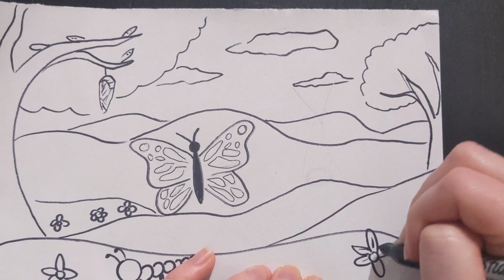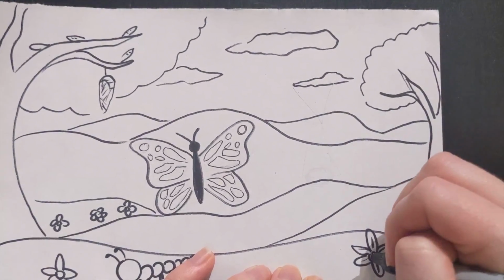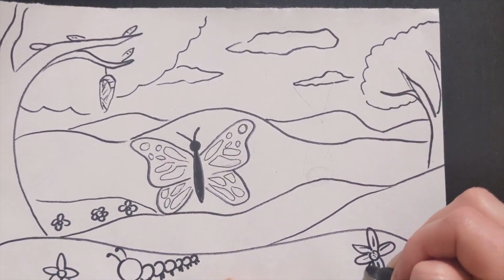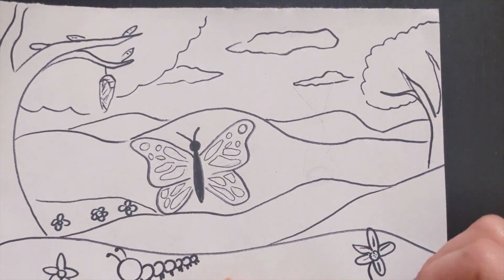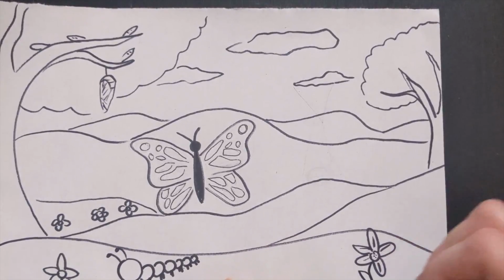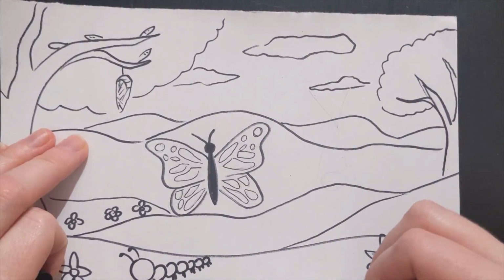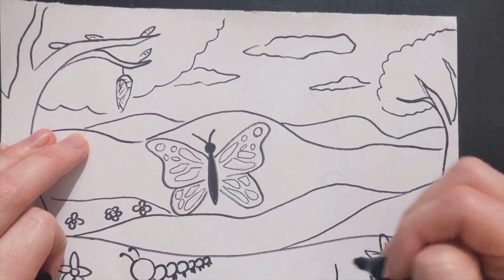And if you'd like, you can add some texture. So texture shows you how the object feels. And then you can add in the stem. And don't forget to add in some leaves as well. And there's lots of different types of flowers that you can add.